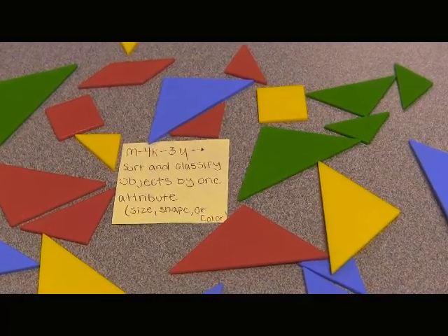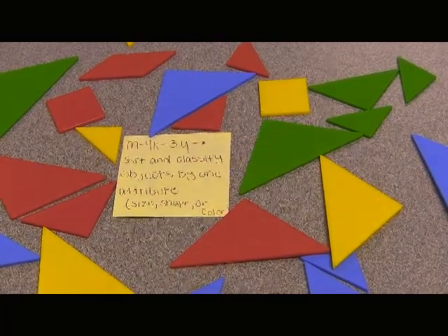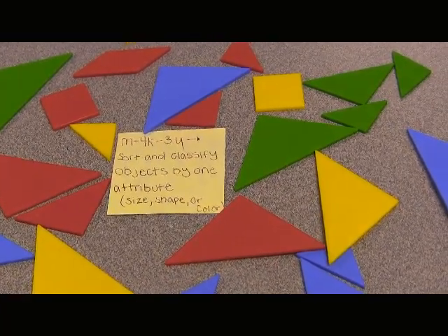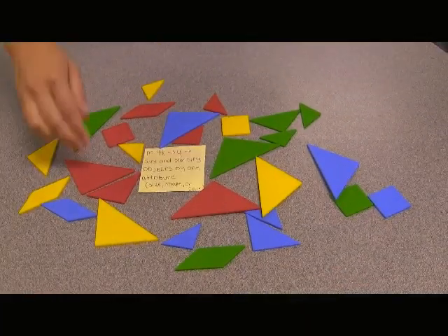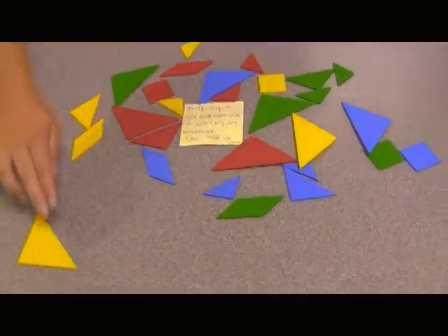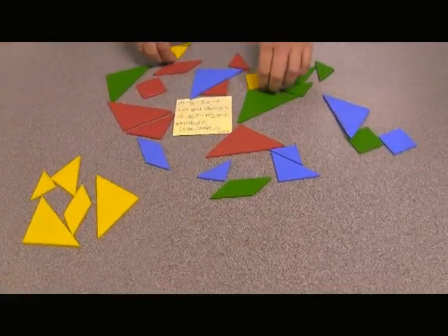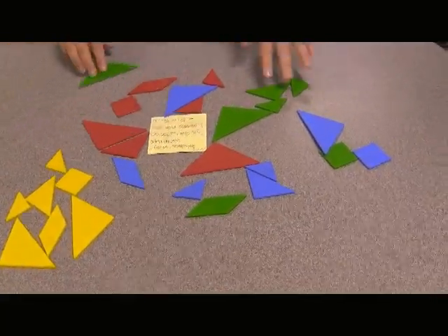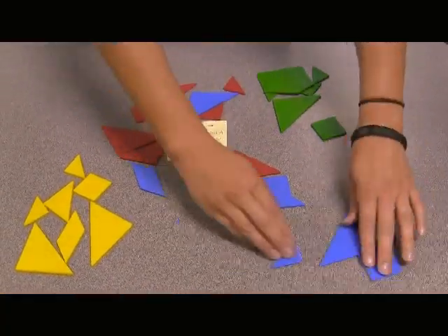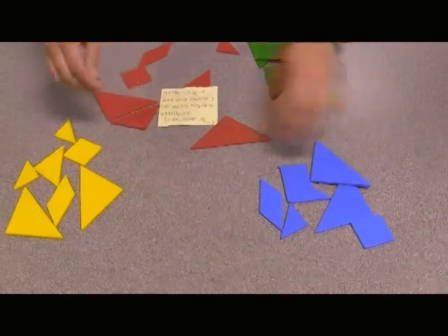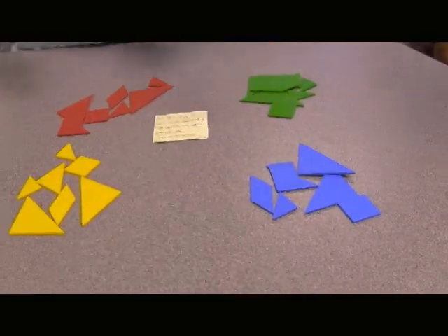This is a 4K standard. M-4K-3.4. Sort and classify objects by one attribute: size, shape, or color. So we're going to start by sorting them by color. So we're going to put all of the yellow shapes in one category. Then we're going to do all of the green shapes in one category. All of the blues and all of the reds. So notice how each color has its separate category.